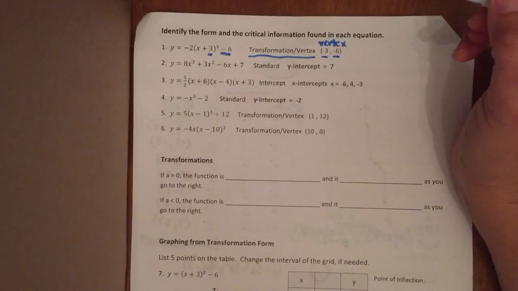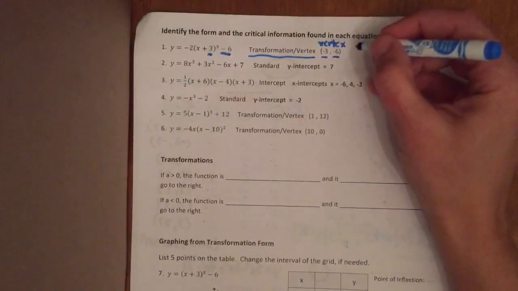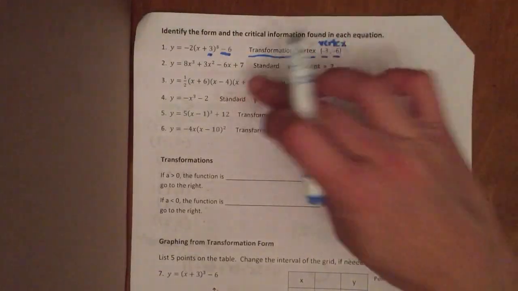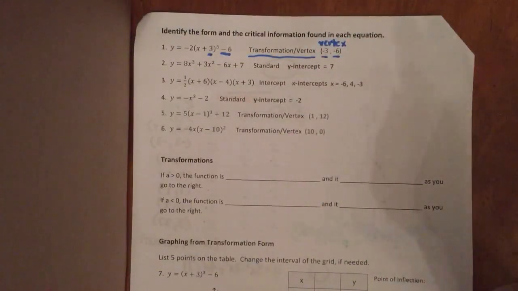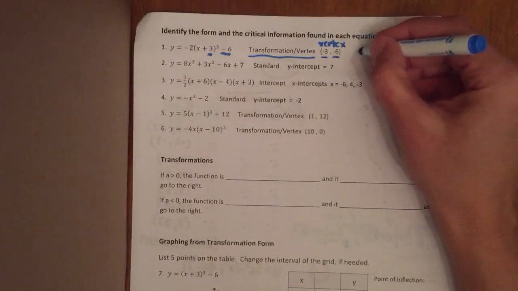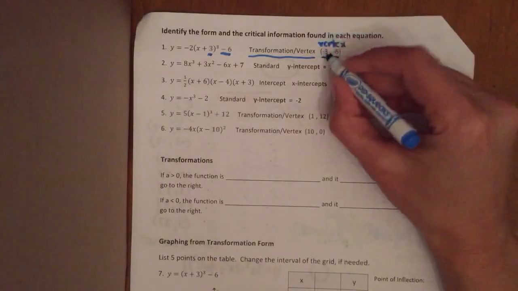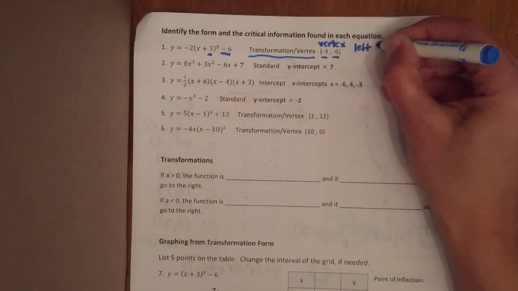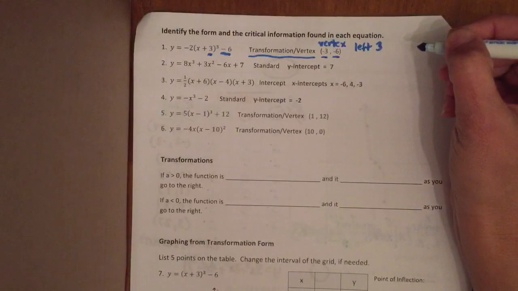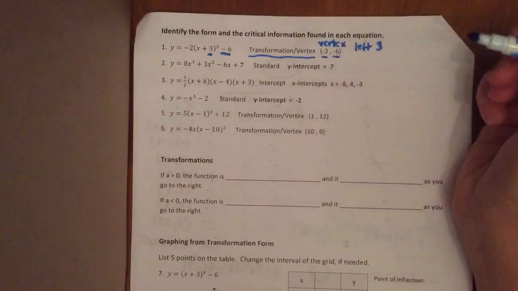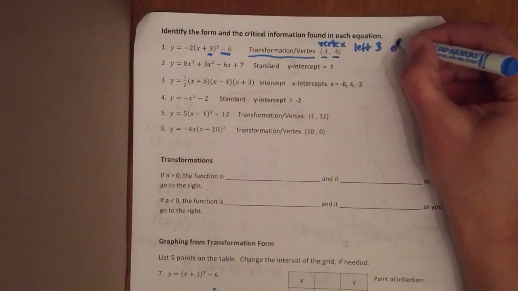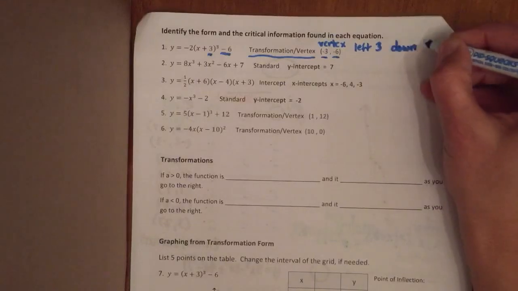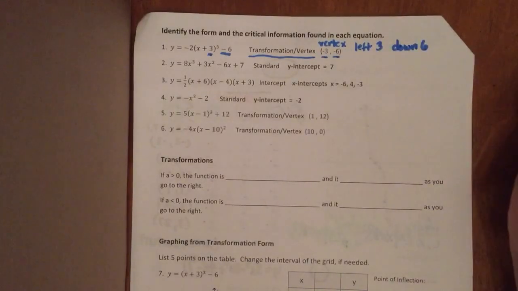Now what does that tell me? Well, that tells me that this function is going to be different from the parent function f of x equals x cubed, because of the -3 for the x coordinate, it is going to move to the left 3 units, and because of the -6 for the y value, it is going to move down 6 units.